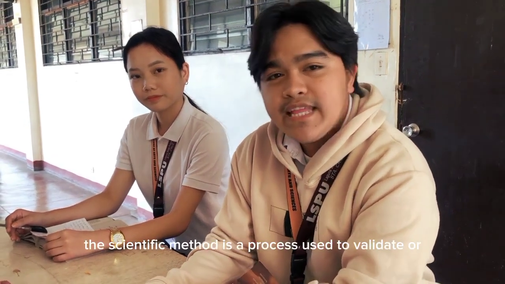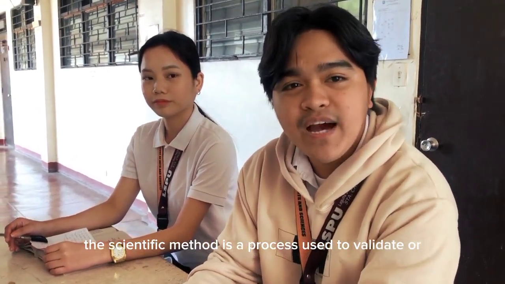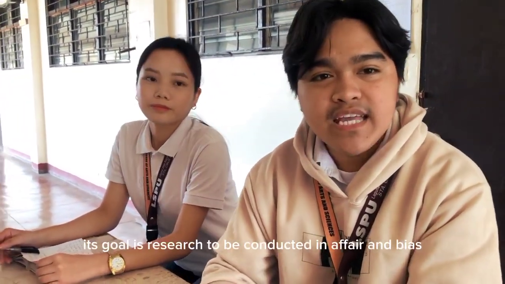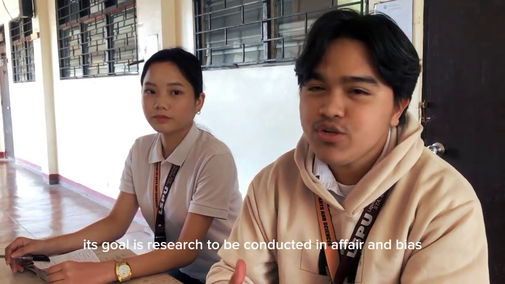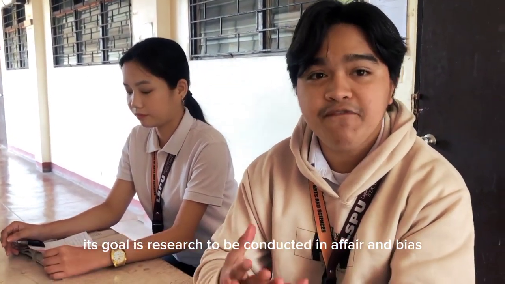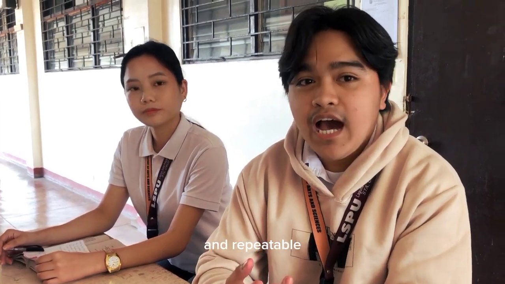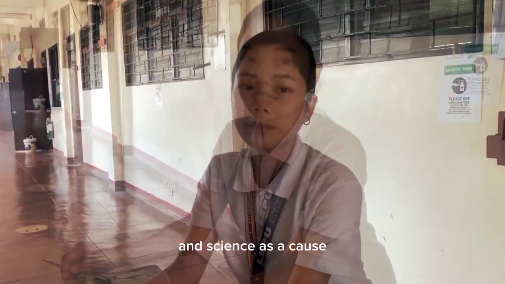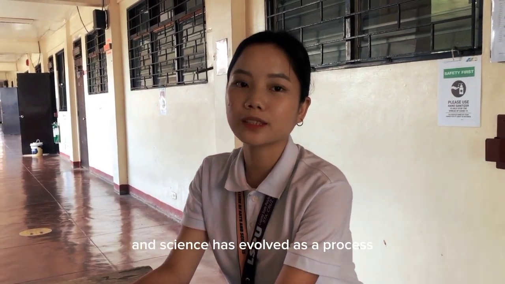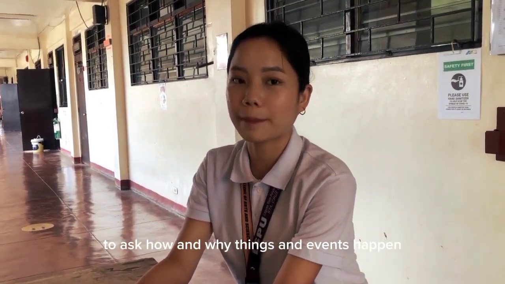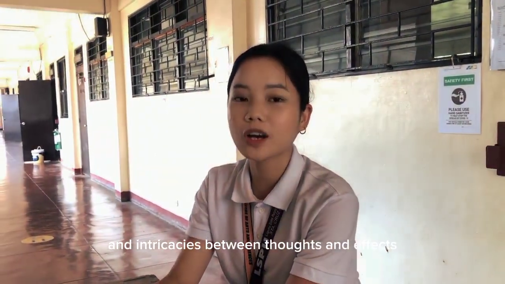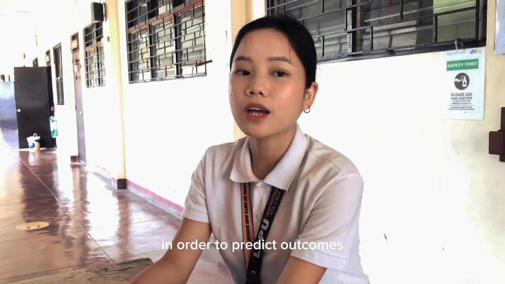The scientific method is a process used to validate observation while minimizing observer bias. Its goal is to allow research to be conducted in a fair, unbiased, and repeatable manner. People view events and phenomena as having been caused, and science has evolved as a process to ask how and why things and events happen. Scientists seek to understand the relationships and intricacies between cause and effect in order to predict outcomes of future or similar events.